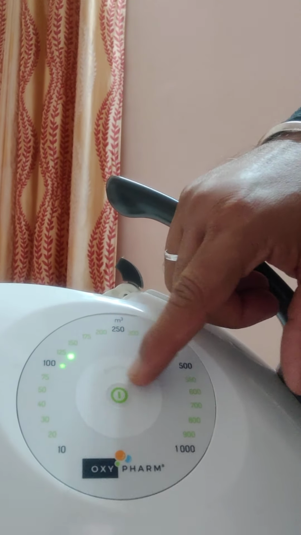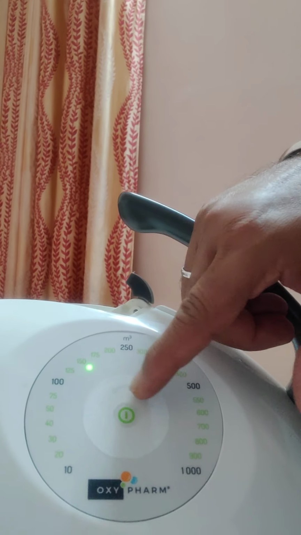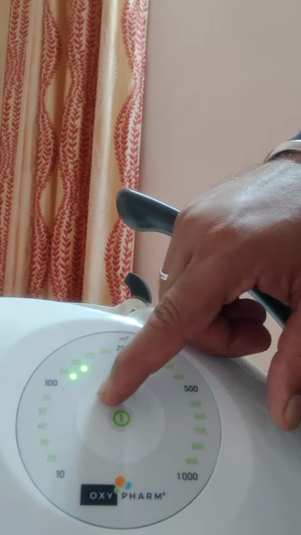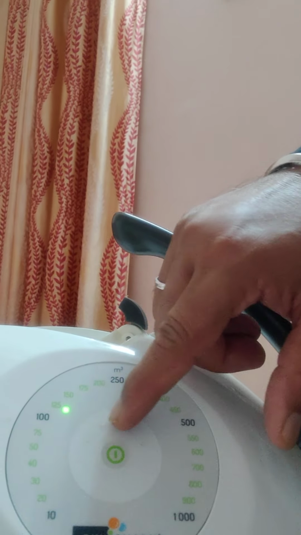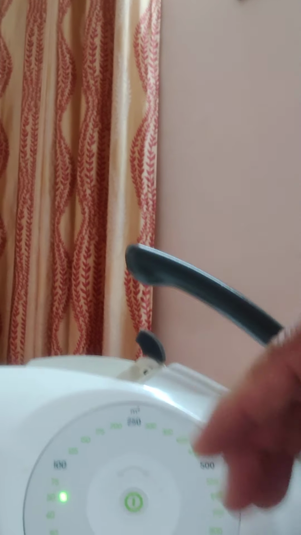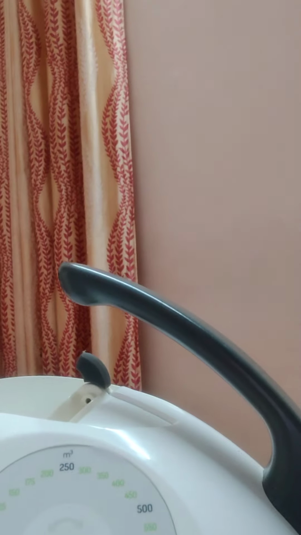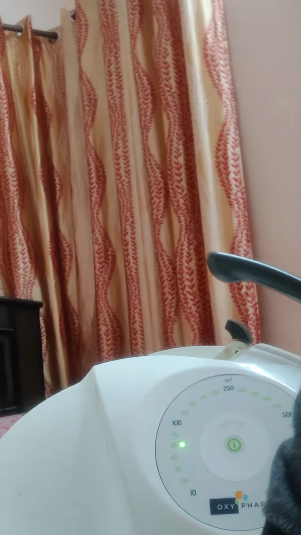You can increase the dose as per the size of the room. This is cubic meters. You can reduce the dose if the size is, say, 100 or 200 or more, or less, like 50 cubic meters, then it can be reduced also. So this depends upon the size, which we know by measuring, by a formula or with this device.